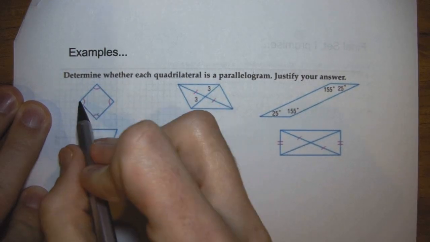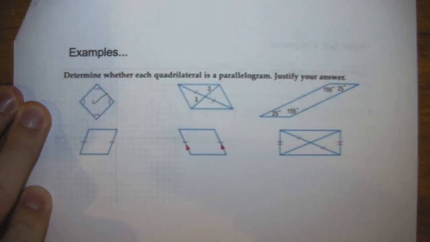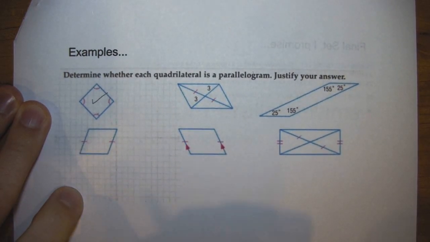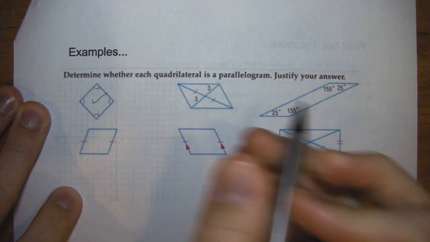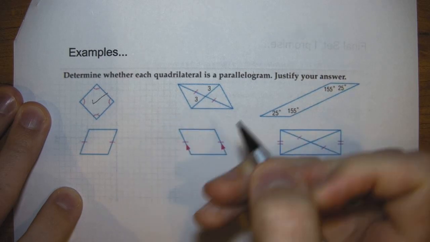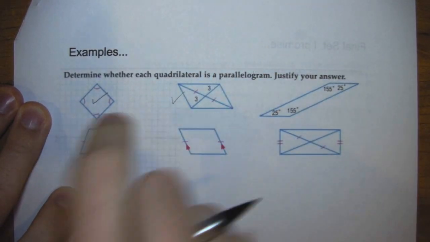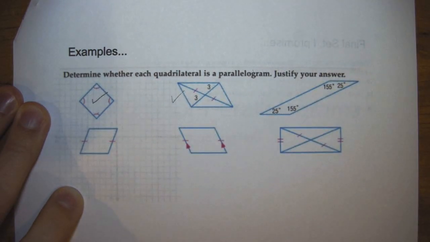Notice I've got opposite angles being congruent. So that's my reasoning for saying 100% yes, that's a parallelogram. Looks good. All right, let's try another one. This one, notice 4 sides. That looks nice. We've got our diagonals drawn in. This diagonal's been cut in half. This diagonal's been cut in half. So I can say yes, if I have a quadrilateral whose diagonals bisect each other, it's automatically a parallelogram.